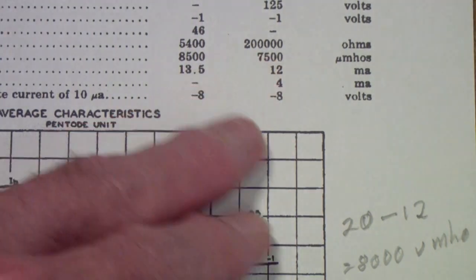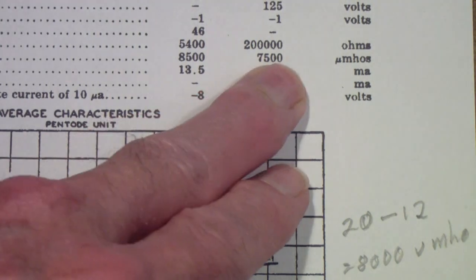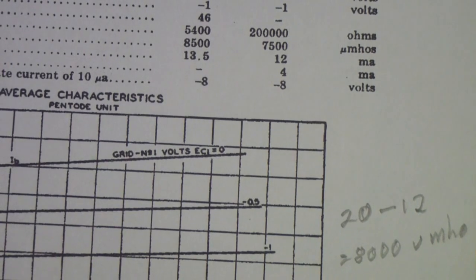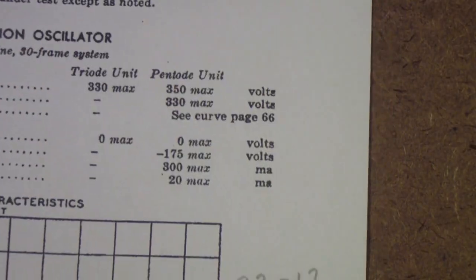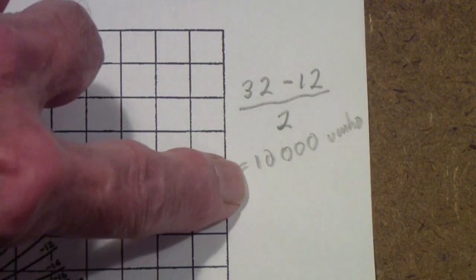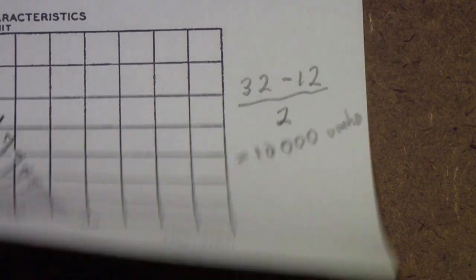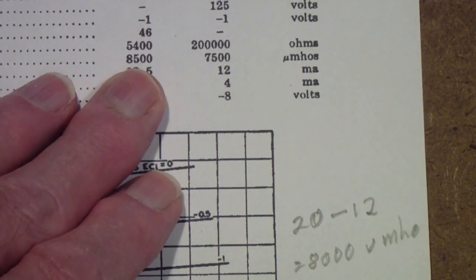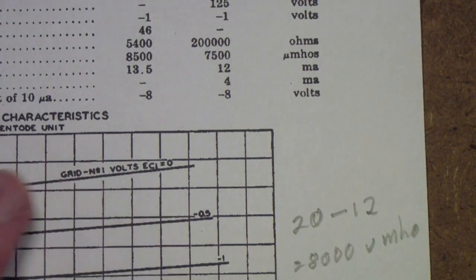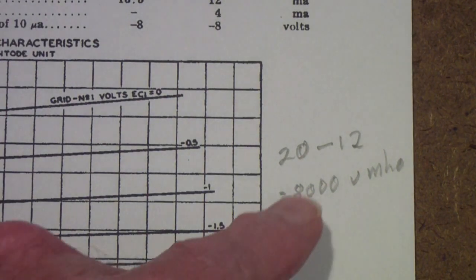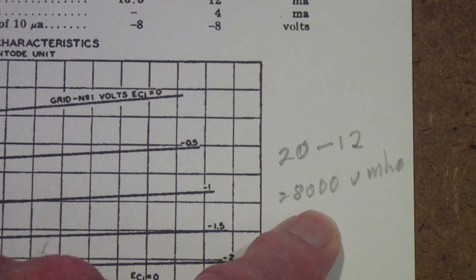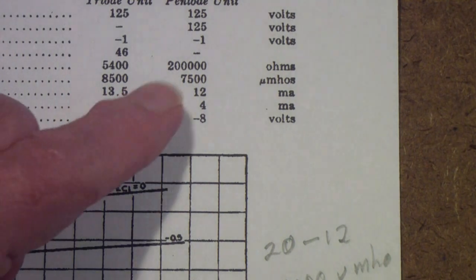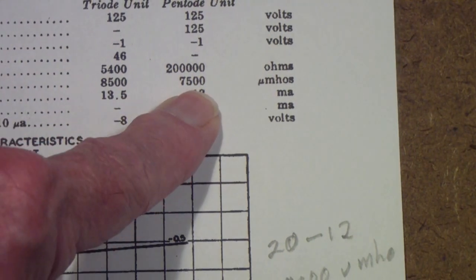Similarly, I'm sorry, that's the pentode unit, 7,500. I told you wrong. This is for the pentode. For the triode, no, I'm right. Reset. 10,000 micromhos for the triode compared to 7,500 or 8,500 on the spec sheet. For the pentode, I calculated approximately 8,000 micromhos, 20 minus 12 divided by 1 volt. And it shows 7,500 as the value.